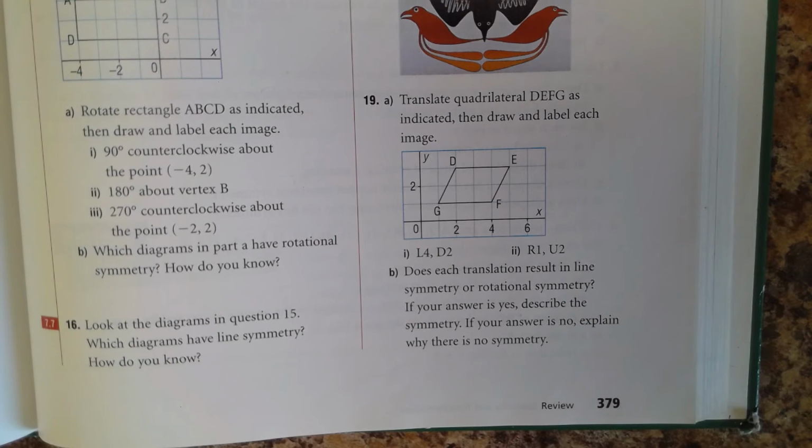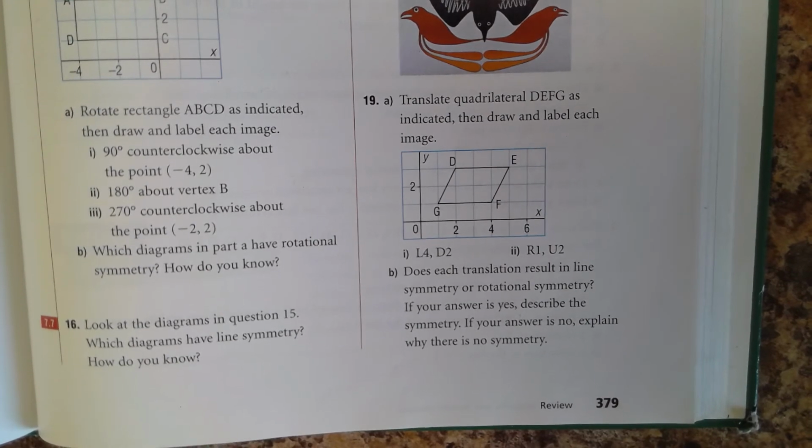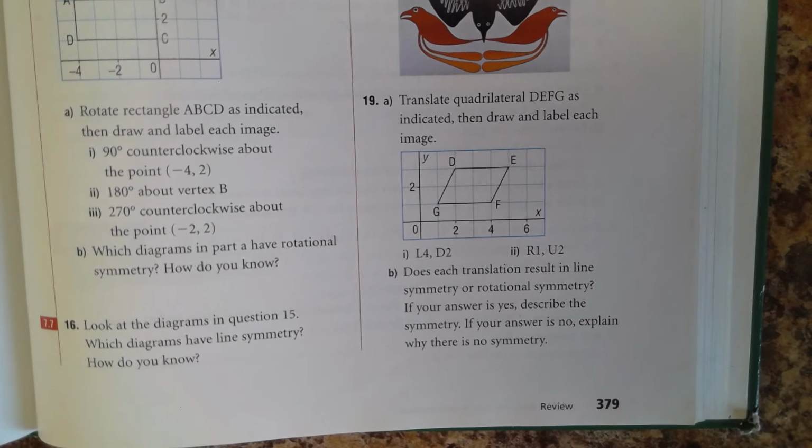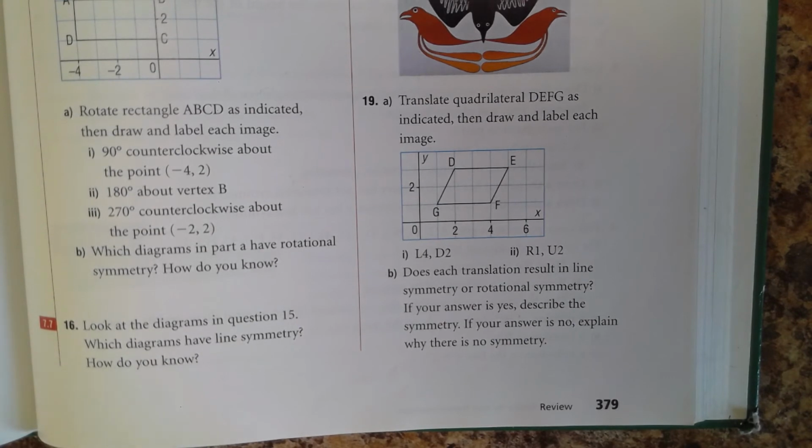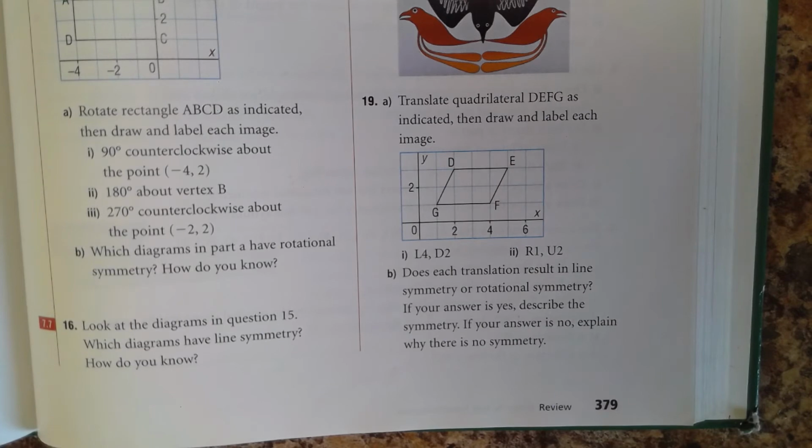And then, for each shape that you have made, is it line symmetry or rotational symmetry? If it is one of those two, then say which one it is. And if there is no symmetry, say that. Okay? Simple enough. A and B for 19.